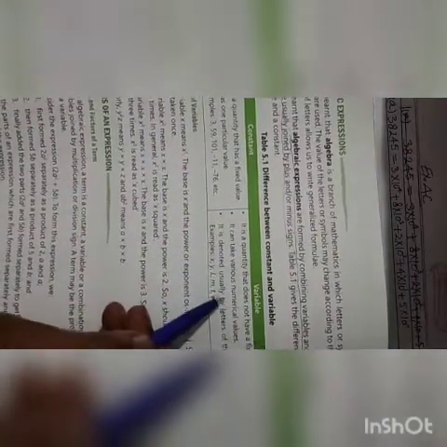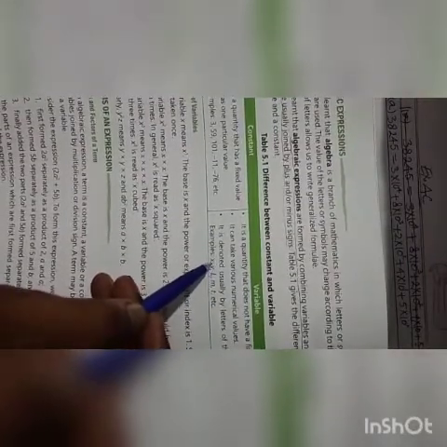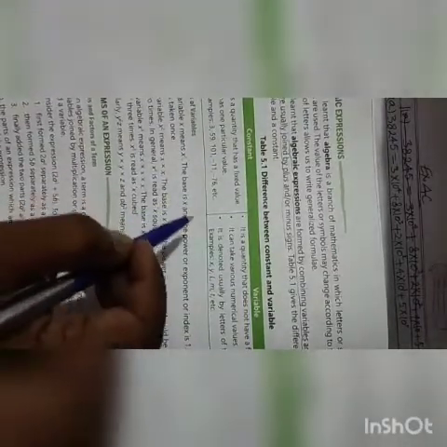But in a variable, the values can change. They can have different values. And they are usually denoted by alphabets, x, y, z, etc. So suppose x is a variable, then x can have many values, as it is defined, it will be defined. So according to that, it can have many values.